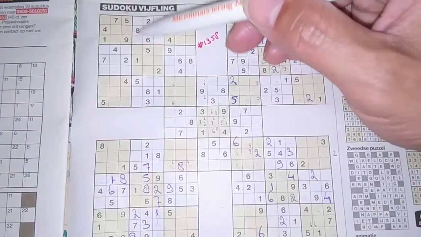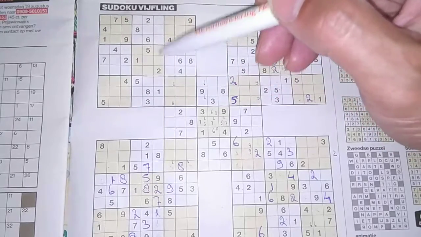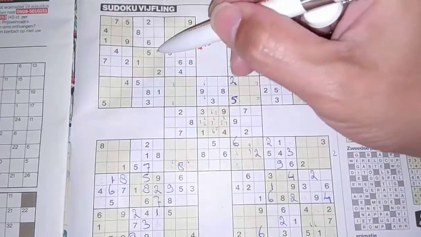We have an 8 in this column, an 8 in the middle column, so in the column next, the only two places for the 8 should be here or there. We see here an 8, no 8 there. 8 should be there.